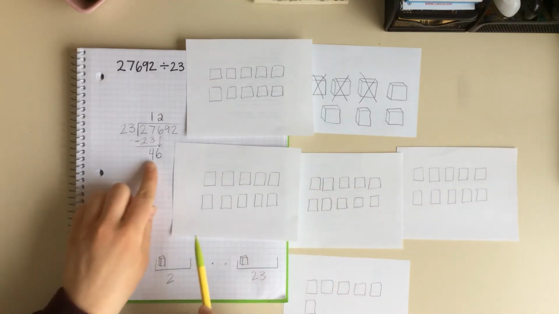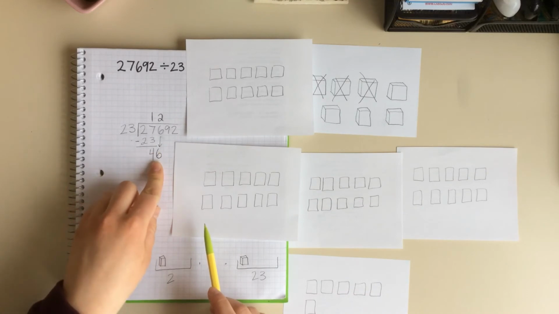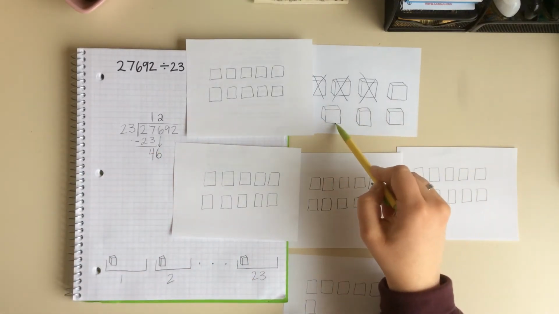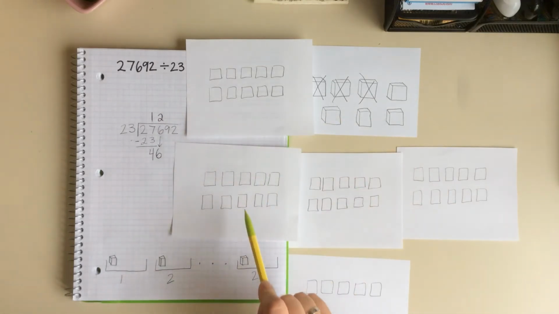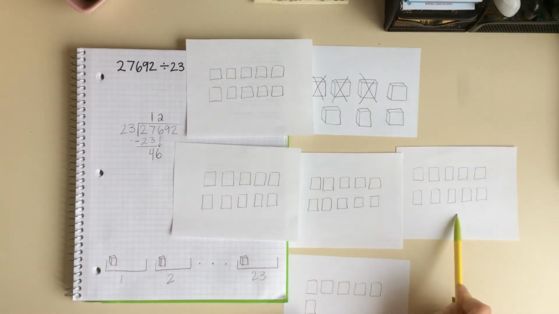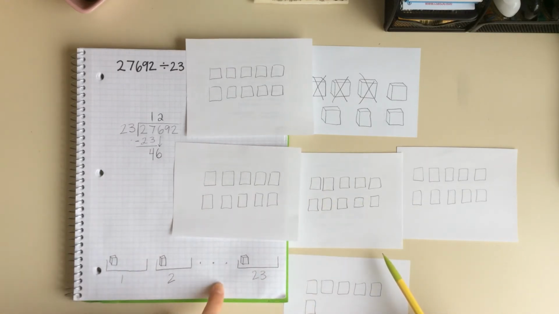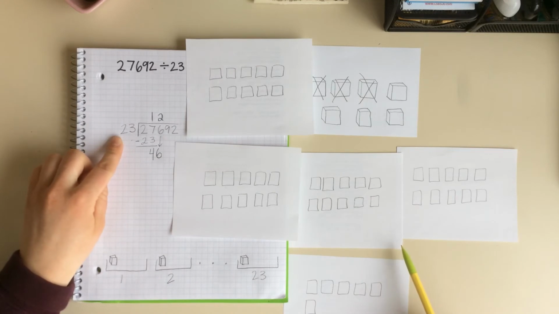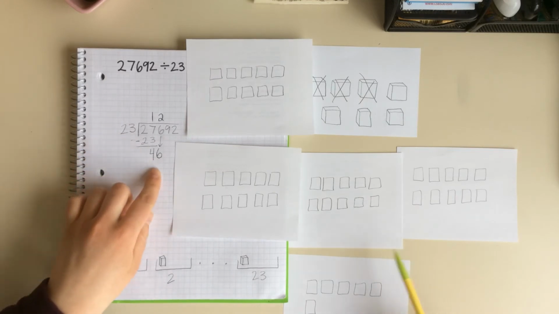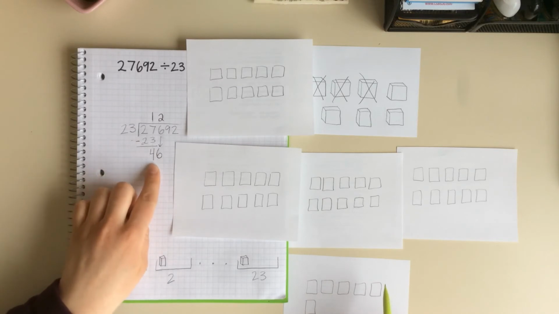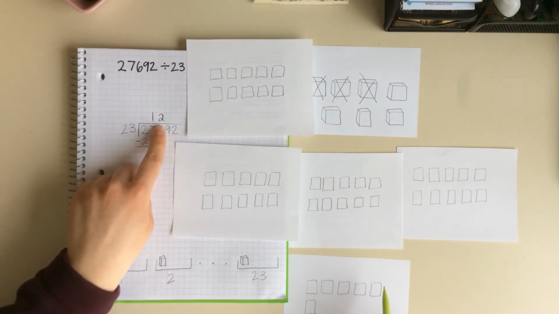So now we have 46 flats, just like we have here. So we took each of these supercubes and we broke them down into groups of 10 flats. So now we have a total of 46 flats that we need to divide up among our groups. So we said, how many times can we put 23 into 46? And it was 2 times, so we put a 2 above.